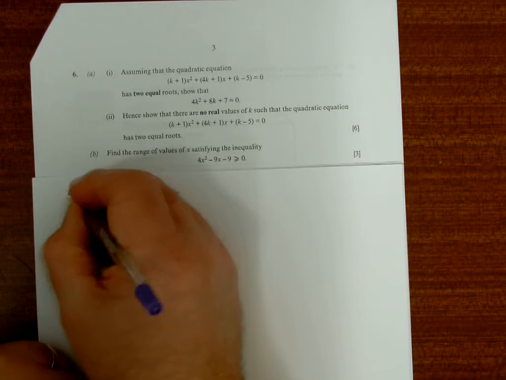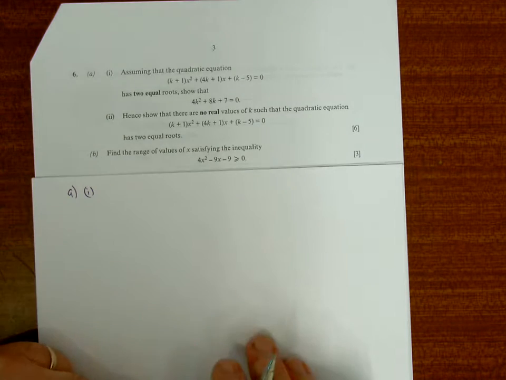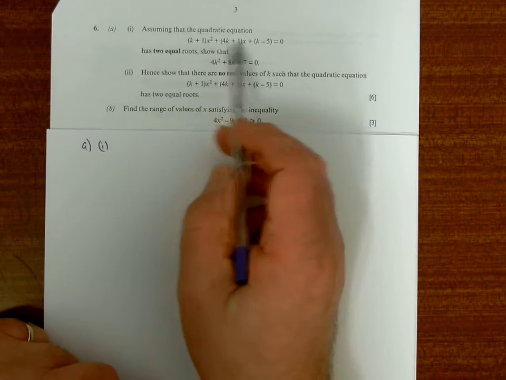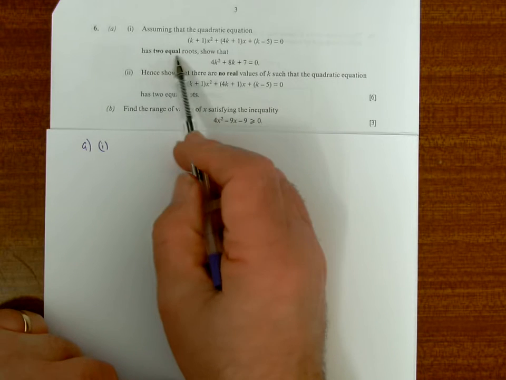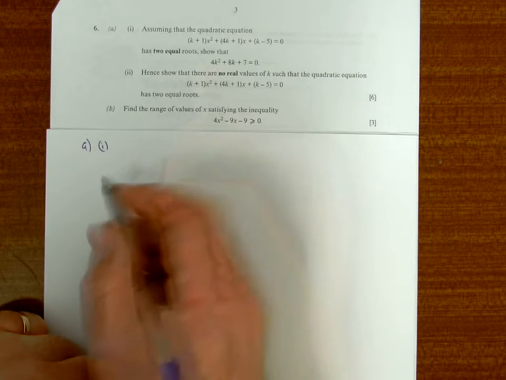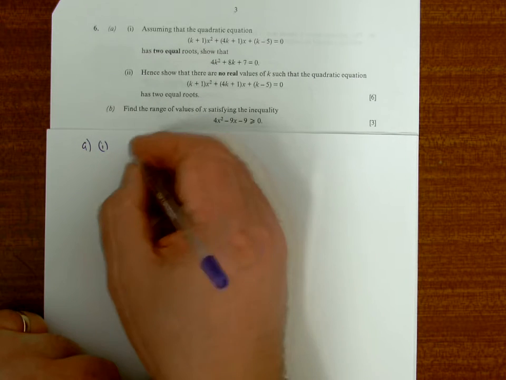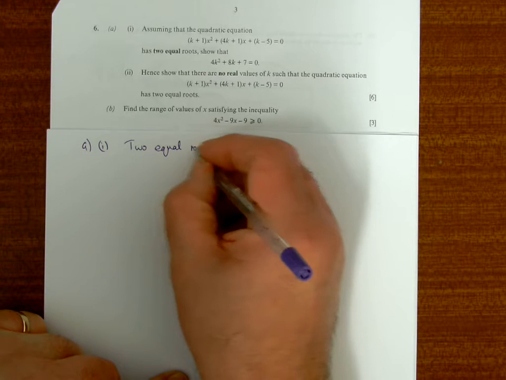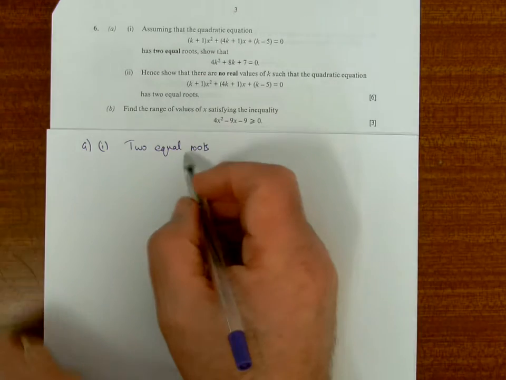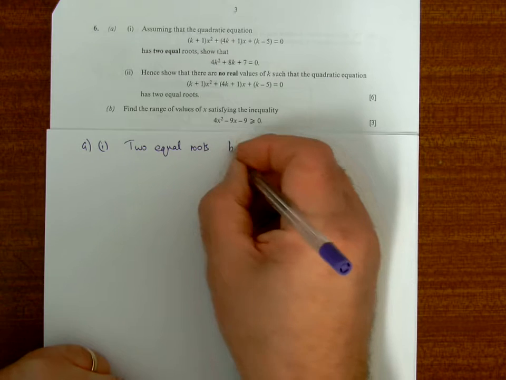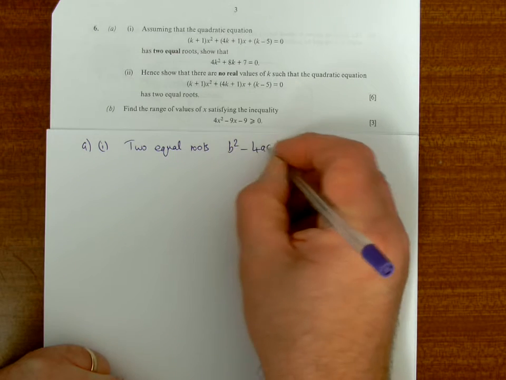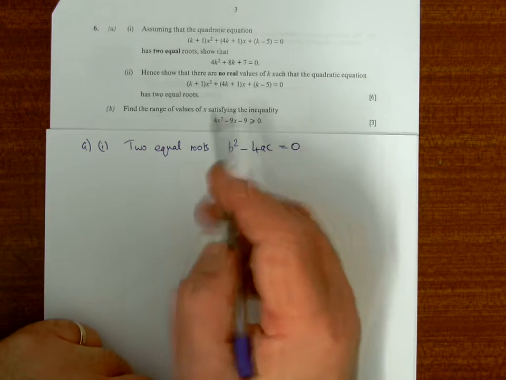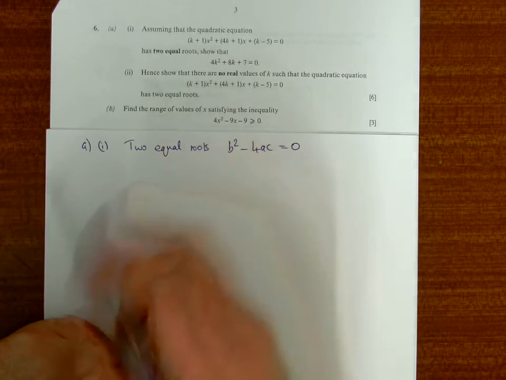So part A, part 1. Assuming that the quadratic equation has two equal roots, show that. Right, so the first thing we must do is the condition for two equal roots, so that means real and equal, and the condition for that is b² − 4ac equals naught. I must have that condition before I start. Then identify a, b and c from the quadratic.